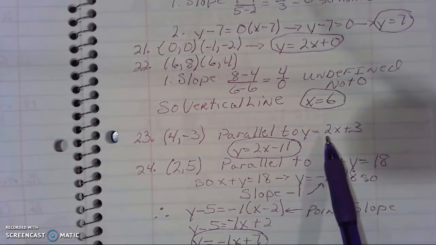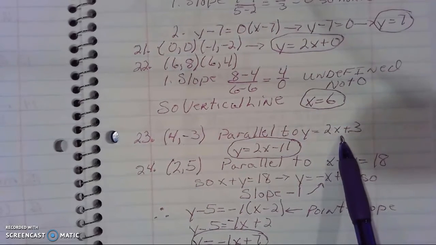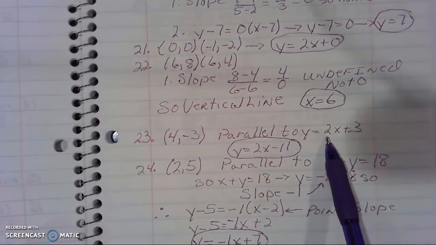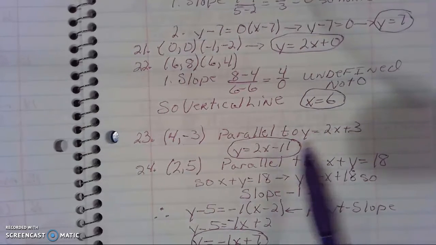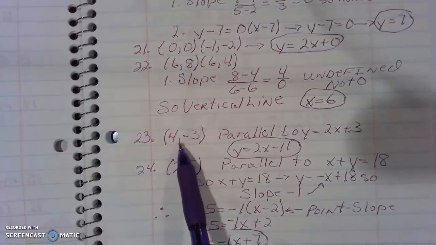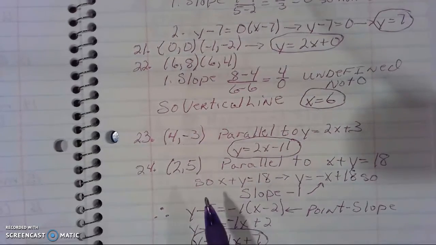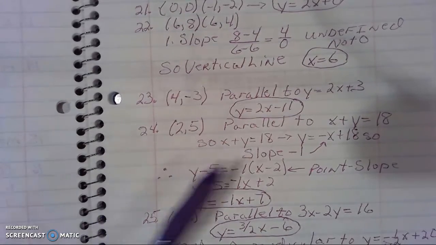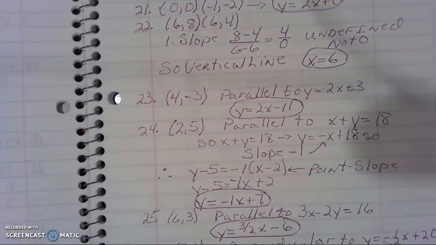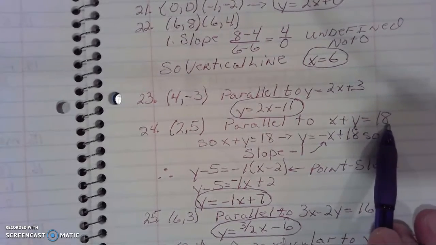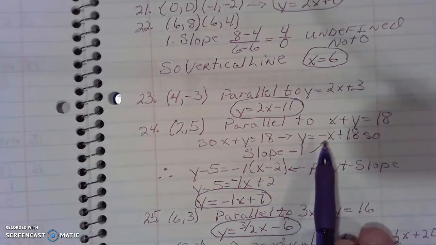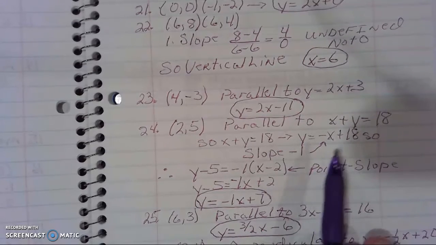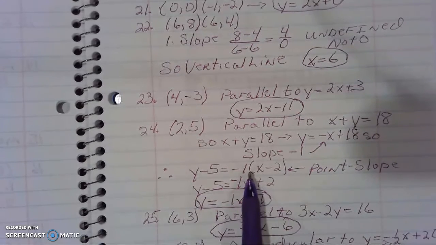Now we've given another equation parallel to y equals 2x plus 3. The 2 is the slope on our line. Then we will use that slope 2 with this point and find this equation. Number 24, same thing. 2, 5 is our point that we're given. Parallel to x plus y equals 18. I do have to convert x plus y equals 18 to standard form. Y equals negative x plus 18. So negative 1 is my slope. So I use that slope and the point slope formula and simplify. And here's my answer.